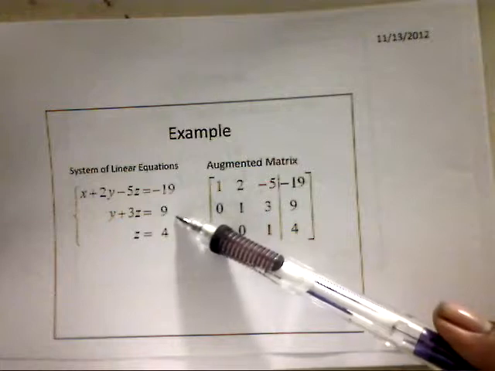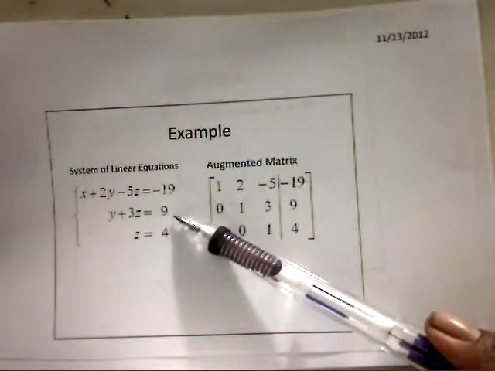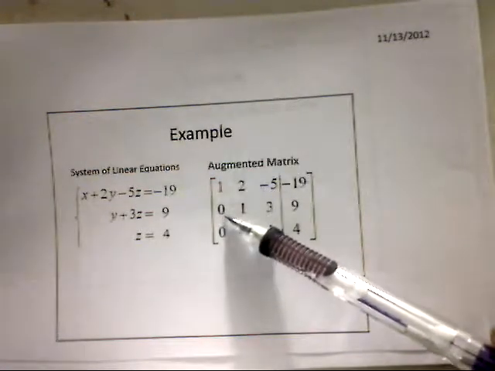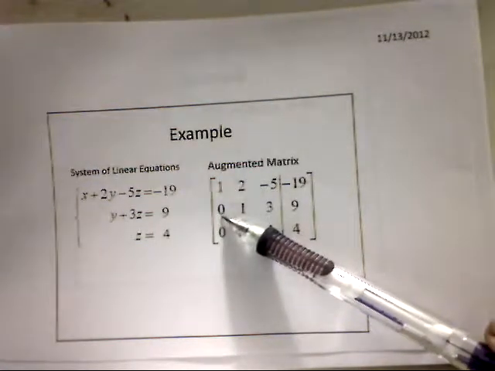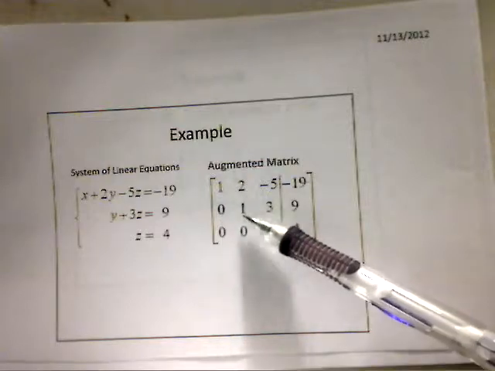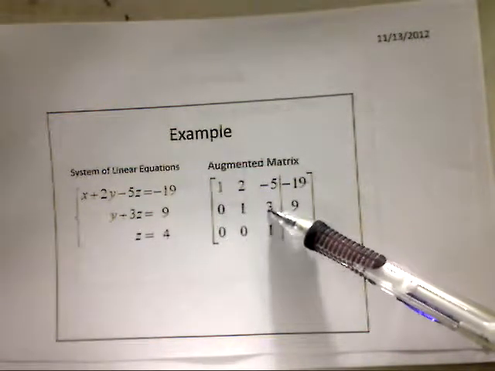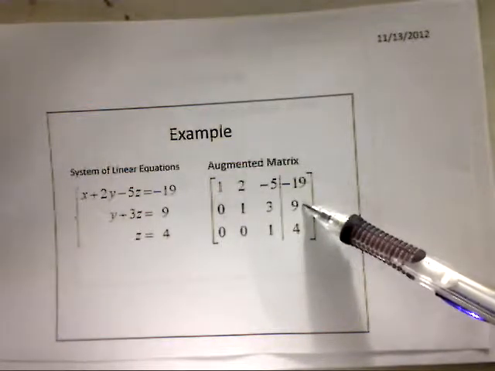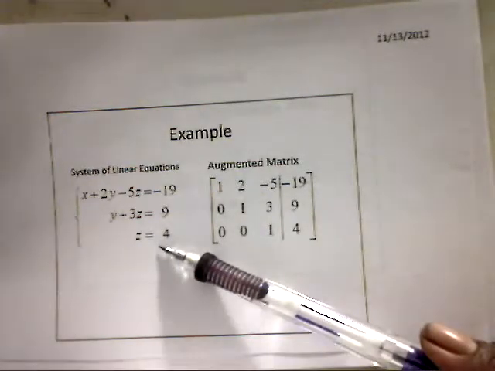Now notice in the second equation, y plus 3z is equal to 9, the x term is missing. So here we put a 0 for the coefficient of x. Then the coefficient of y will be 1, the coefficient of z will be 3, and 9 is your constant.